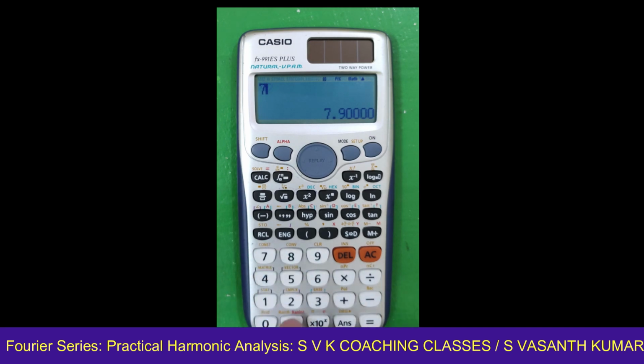Give the y value as 7.2 and the x value as 60. So you are going to get y cos x is 3.6. Next, y sin x is 6.23538. Y cos 2x is minus 3.6. Next, again you are going to get y sin 2x. That is the second row. Simultaneously solve the third row, fourth row, fifth row. I will go for the last row.